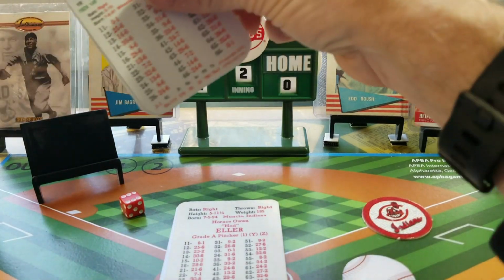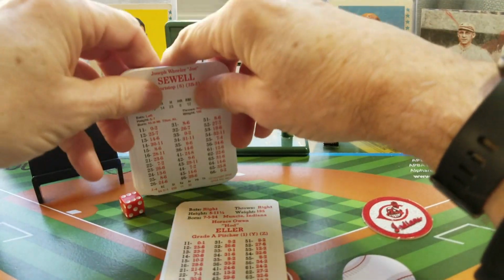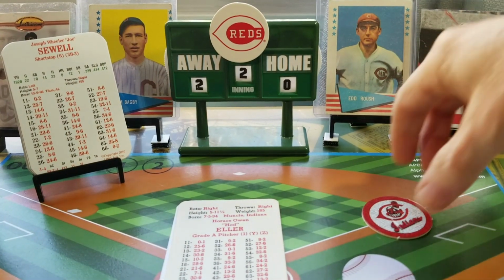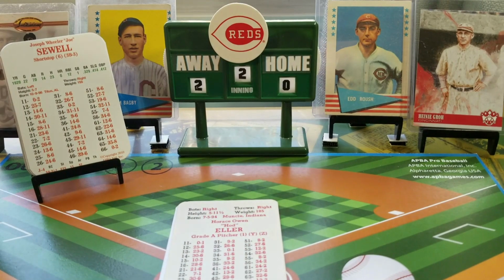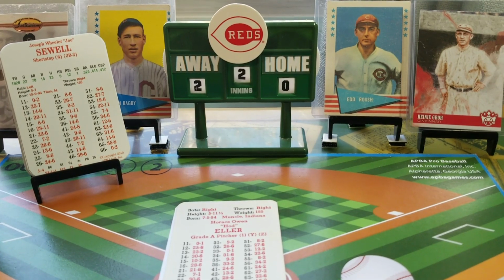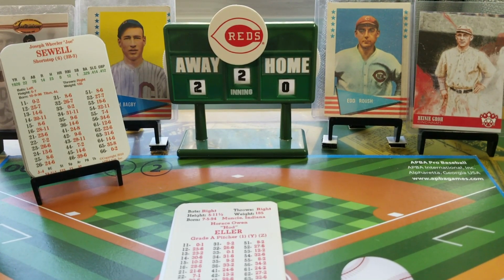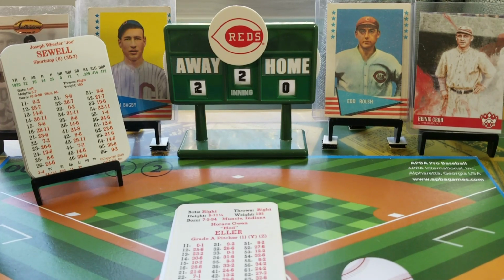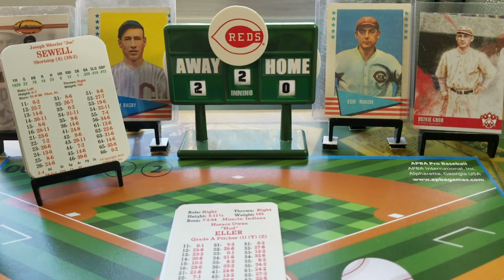I played the '20 Indians in a great teams league many years ago, with either 40 or 60 other teams, and they won it. It was just a 15-game season, but they won it easily.